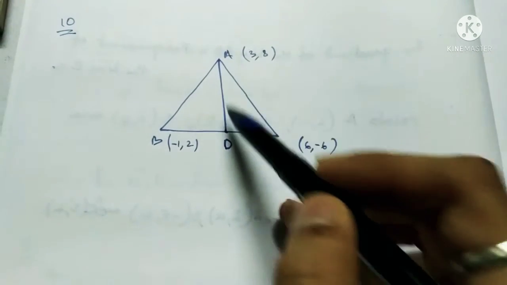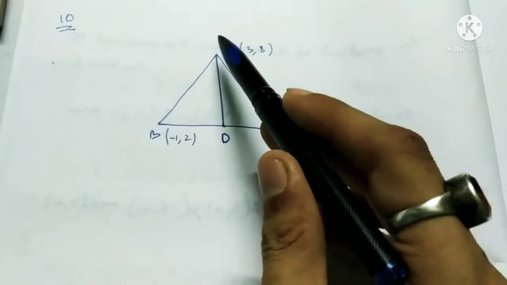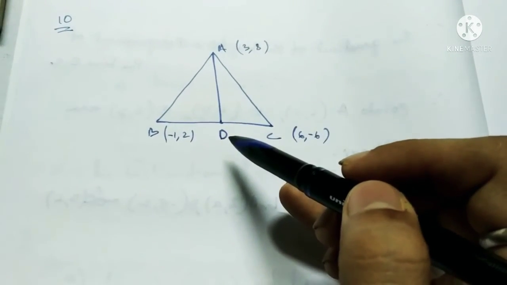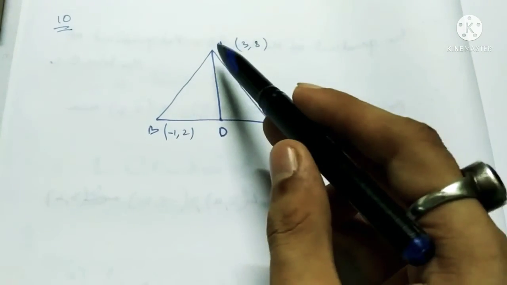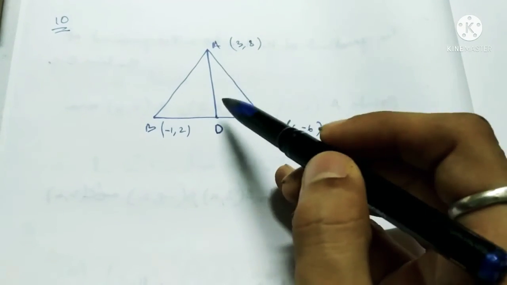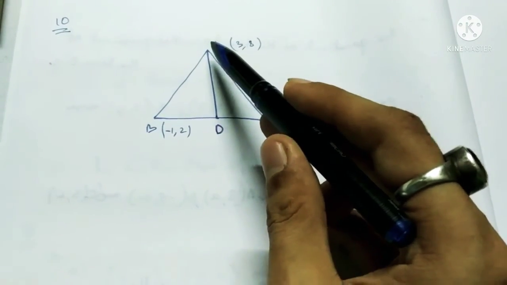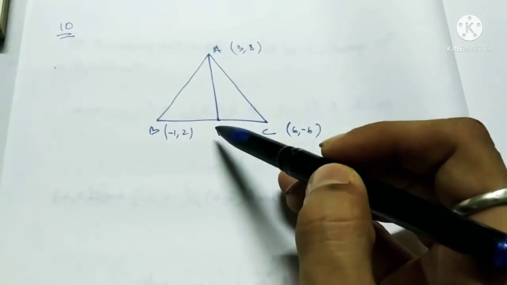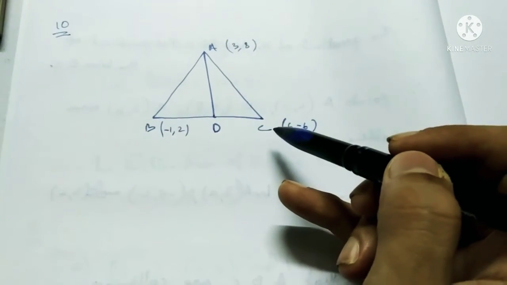Now in here you see AD is the median. Yes, AD is the median. So we know that median is the line drawn from the vertex. In here this line, that is this median, is drawn from the vertex A to the opposite side of the vertex.